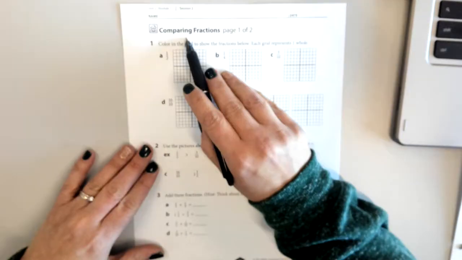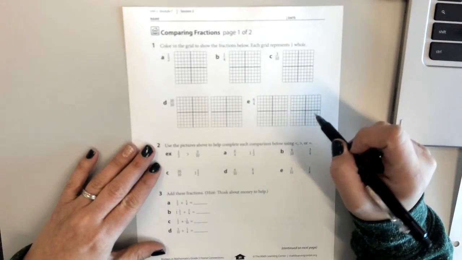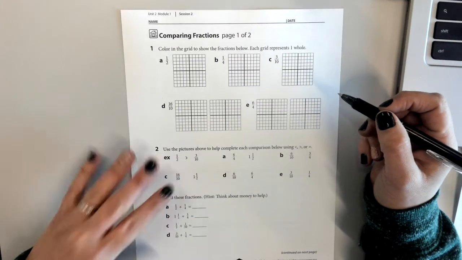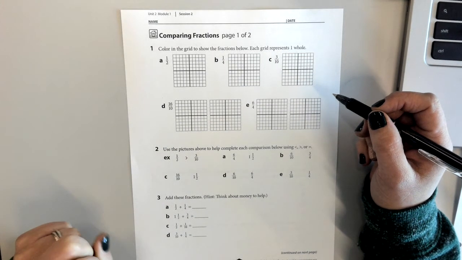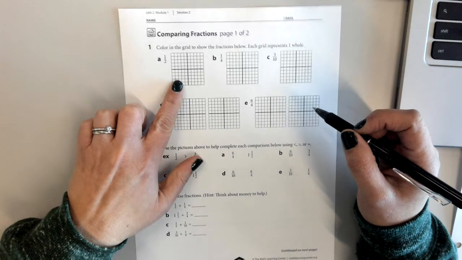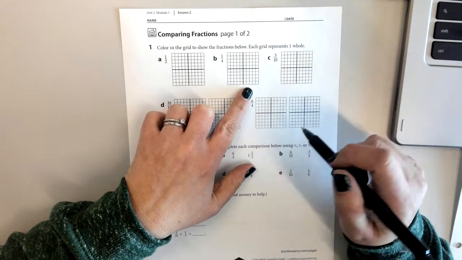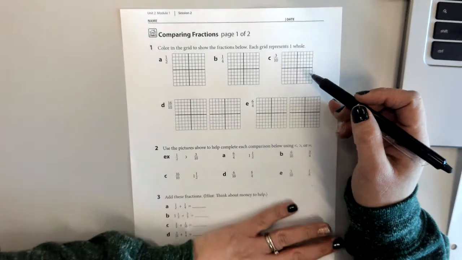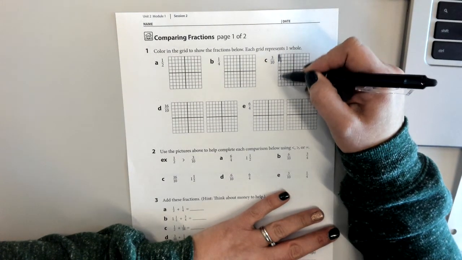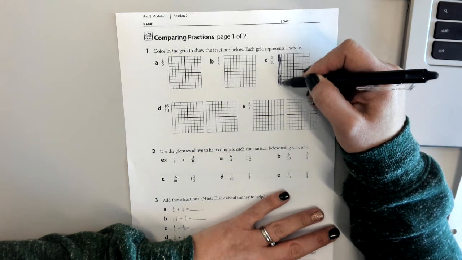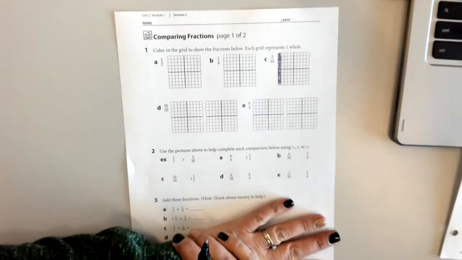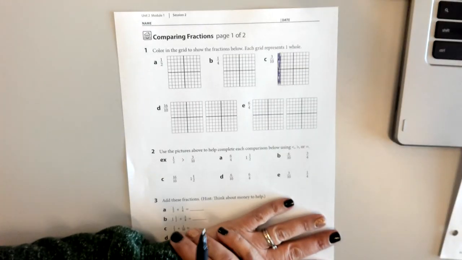Make sure your name is at the top and your number if you're in my class, and then let's get started. So number one asks you to color in the grid to show the fractions below. Each grid represents one whole, and I'm not going to do A or B because I feel like you should be able to do those pretty well. The only thing I'm going to remind you on C is that this is a tenth and you want 3/10. So there's a reminder for you of how to do that one.